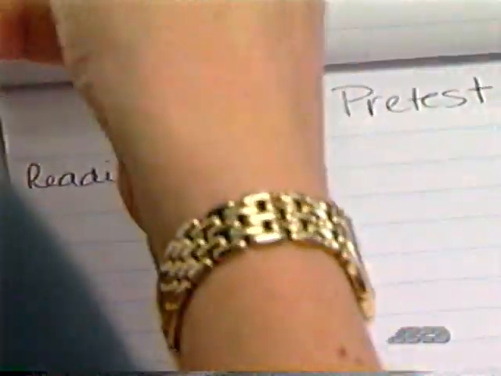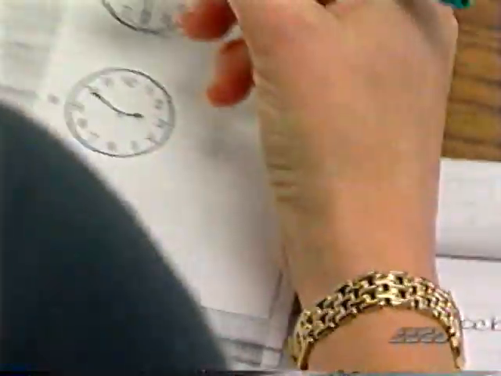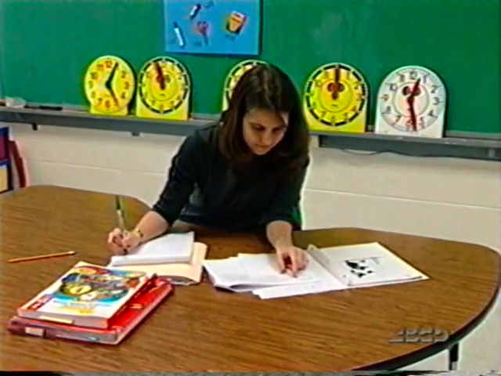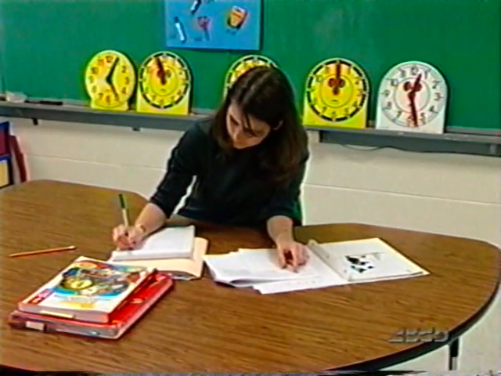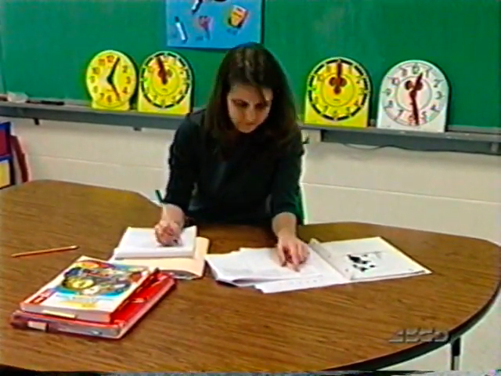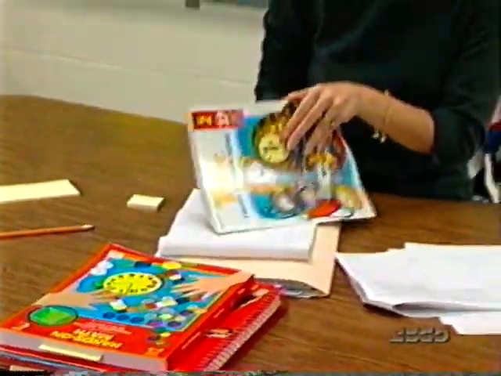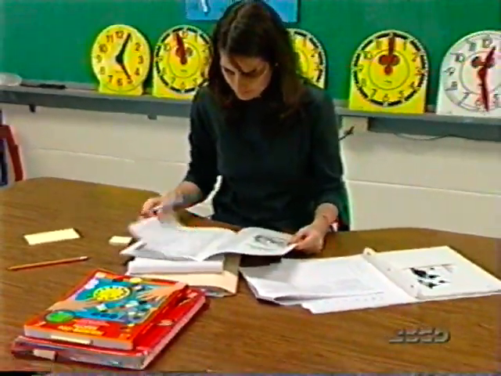I determine my students' readiness levels by giving them a multiple choice pretest where I measured the 5 components of time that they are responsible for knowing. Those included estimating time, knowing how long lunch is. Is it closer to 30 minutes or 3 hours? Reading time to the nearest minute, using a calendar, and elapsed time.